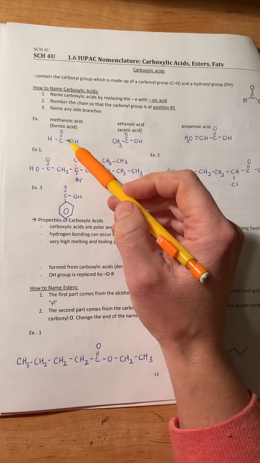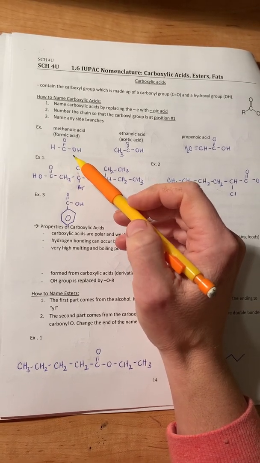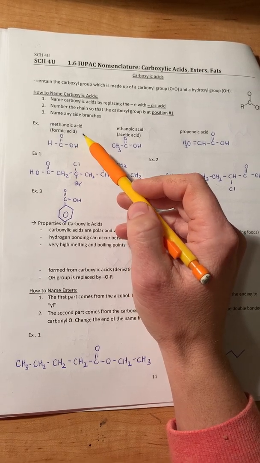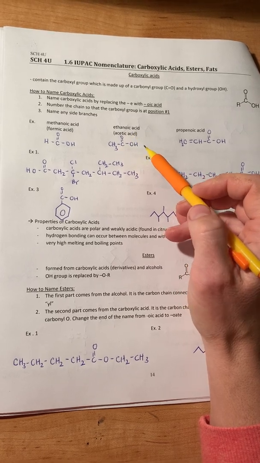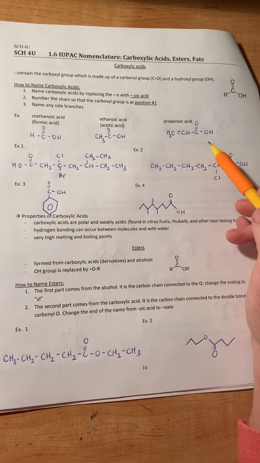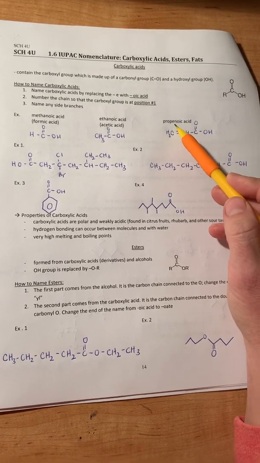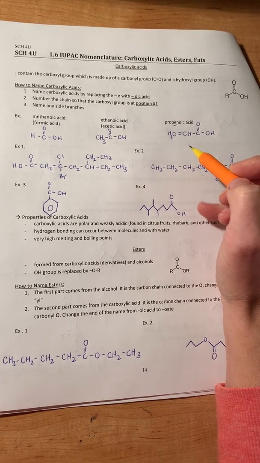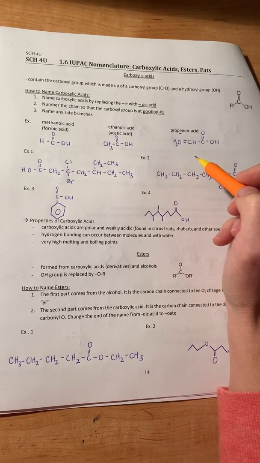And so when we have one carbon only with C double bond O OH, this is methanoic acid. You'll notice there's a space between the oic and the acid. When we have two carbons, then it is ethanoic acid. When we have three carbons, but we have a double bond, it's propenoic acid. That E-N in here specifies that there is a double bond. It's not propanoic acid, it's propenoic acid.